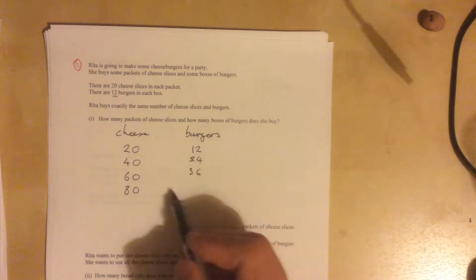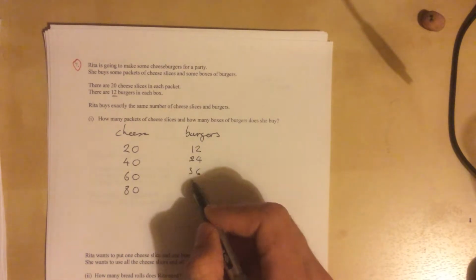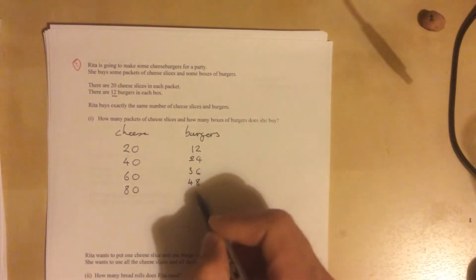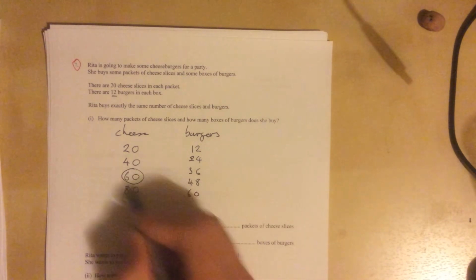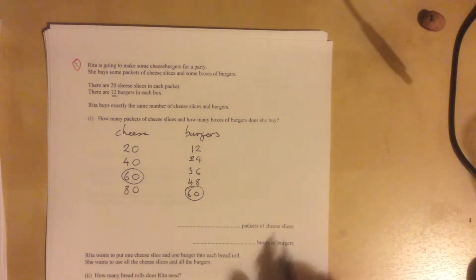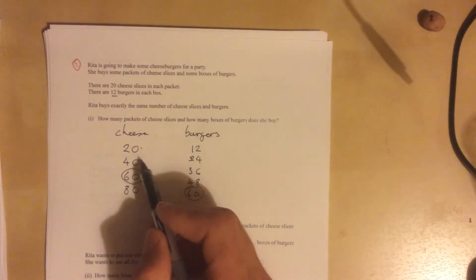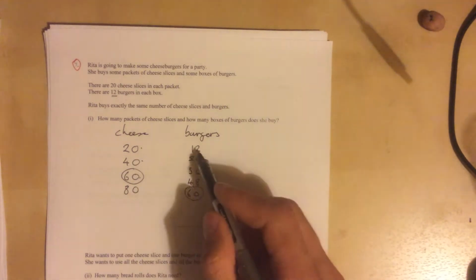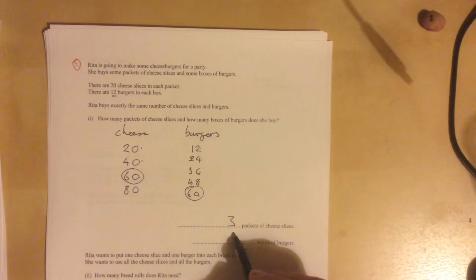And we're looking for a number that comes up in both lists. So let's keep this list going. 36, 48, 60, there we go. There's a number that's in both lists. So how many packets of cheese slices? That's 1, 2, 3 packets of cheese slices, 1, 2, 3, 4, 5 packets of burgers.